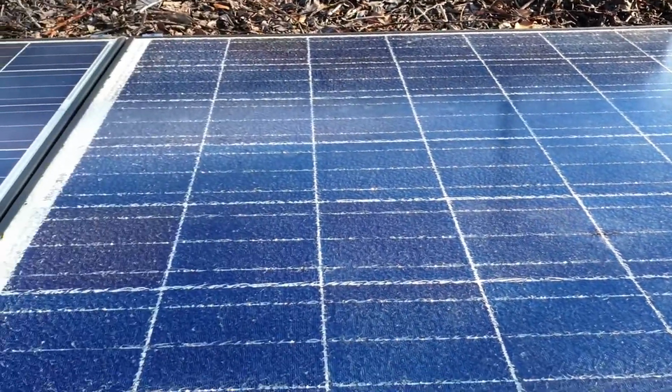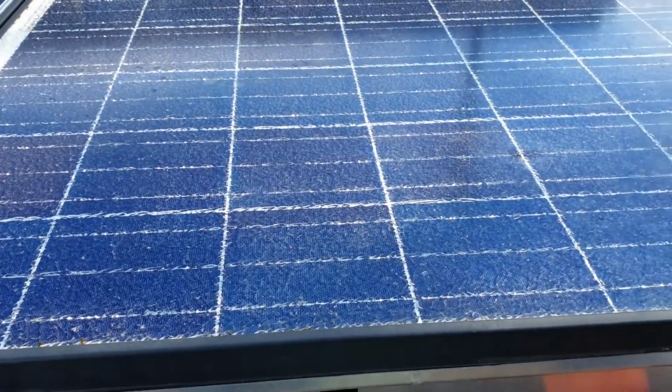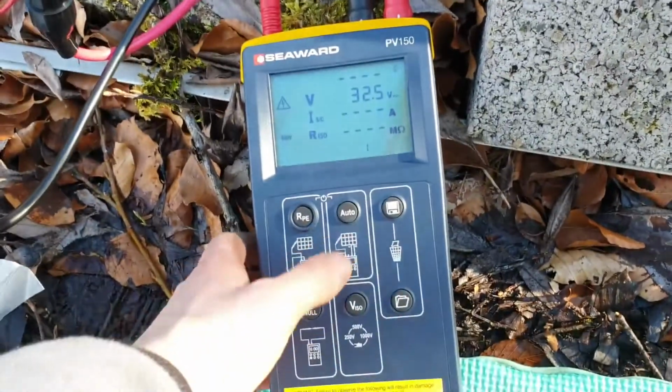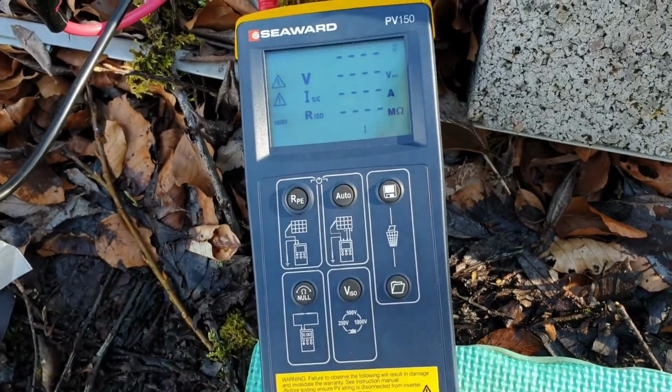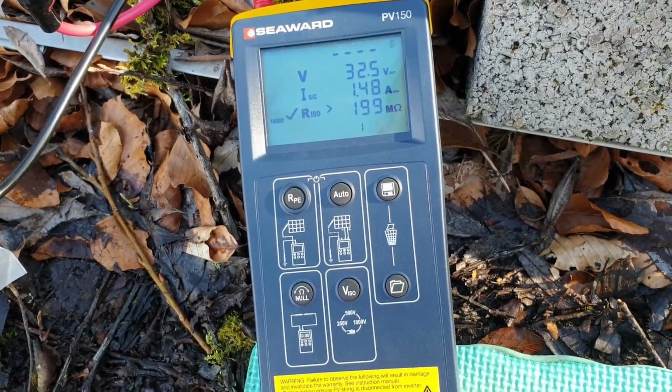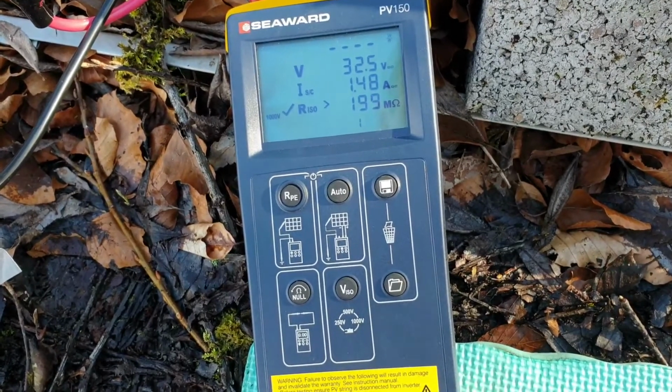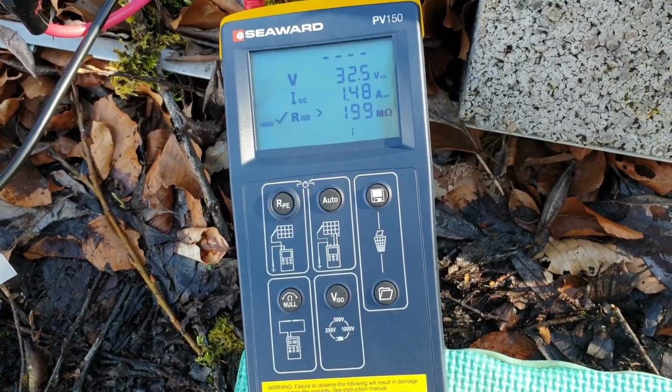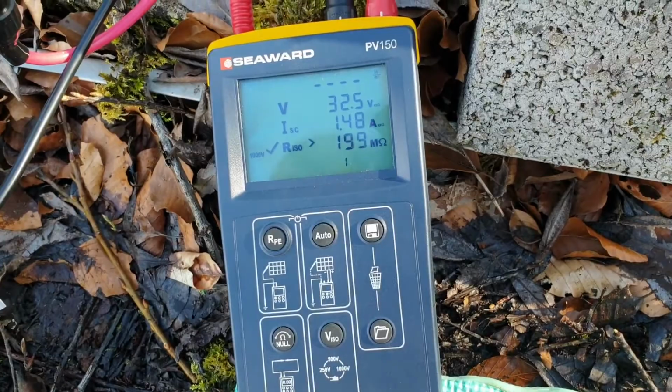It's smashed, it's got hot spots, it's got loads of corrosion in it. But it's still actually reading a perfectly sensible value. I would imagine that that would be completely different were it raining.